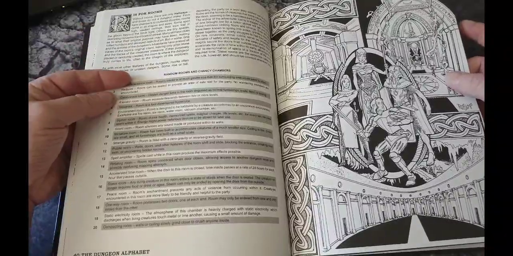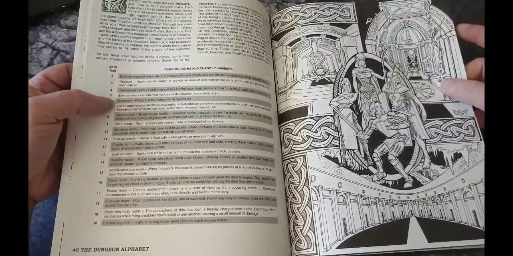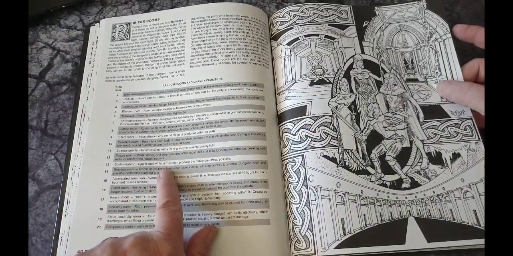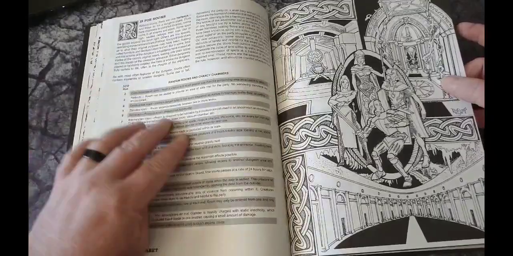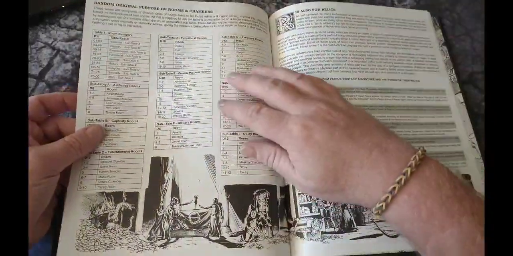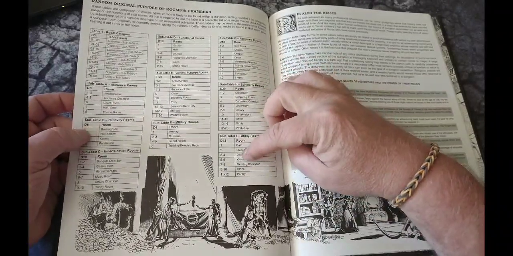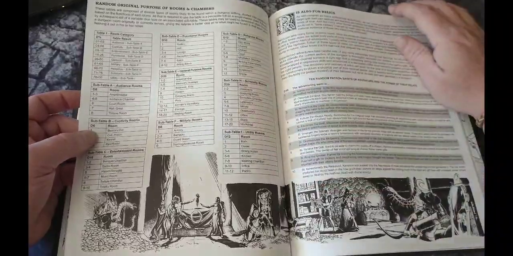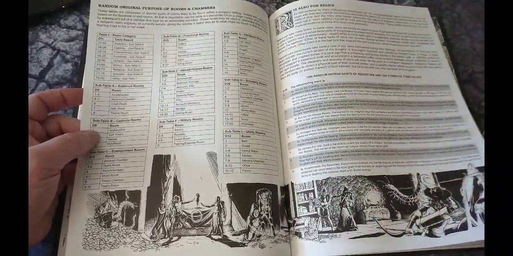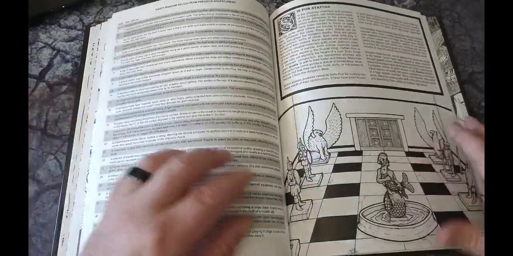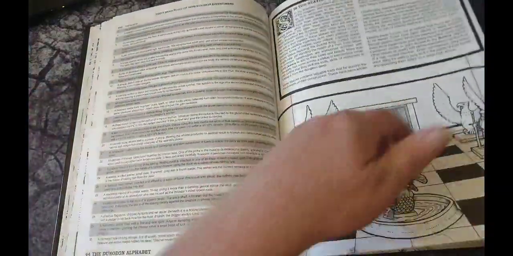R is for rooms. And then this is like your different chambers and stuff inside the dungeon. How you can choose or roll things for descriptions of the rooms or things to be in the rooms. And then you have random and original purpose rooms and chambers that you can roll up. And you can basically roll an entire dungeon off of charts like this. R is also for relics that they could find. Here's 30 random relics from previous adventurers. S is for statues.